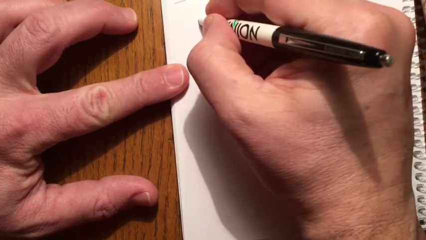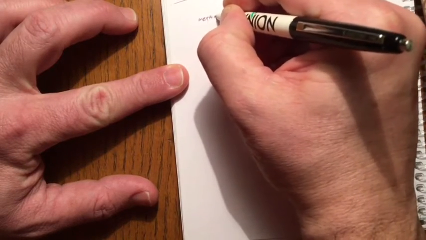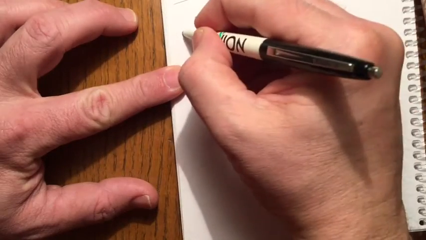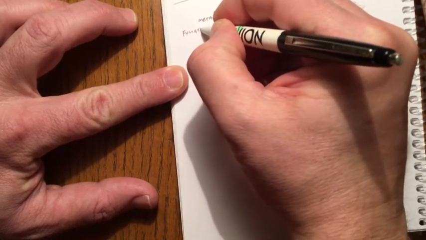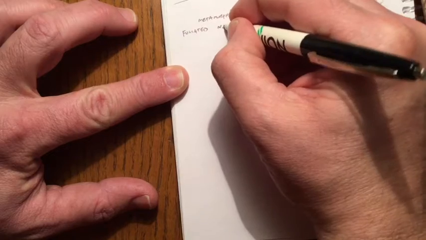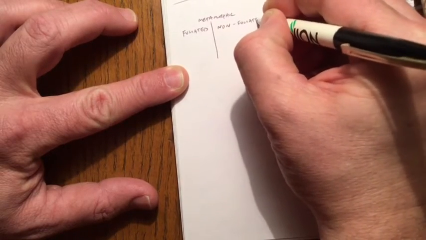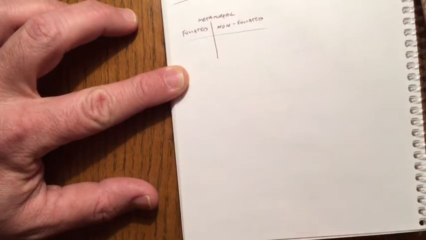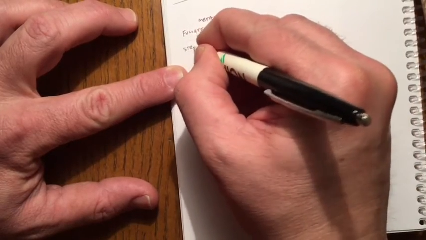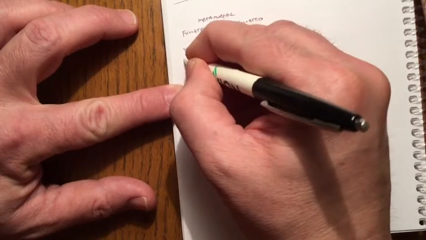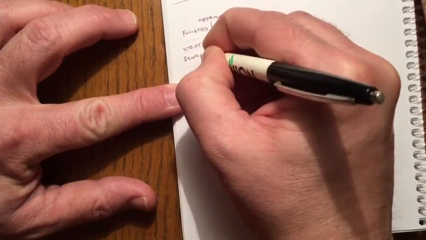Similarly, metamorphic rocks also have two categories. They've got foliated or non-foliated. Now, foliated just means stripes, also called banding.